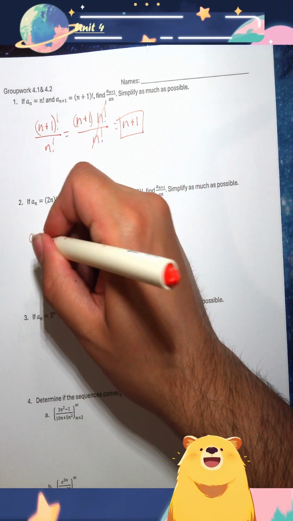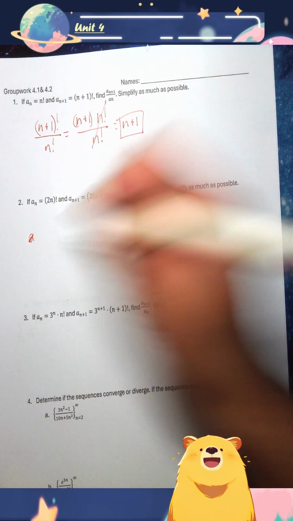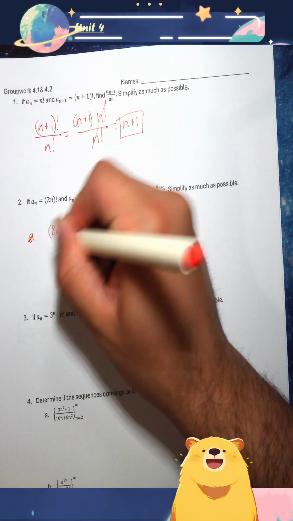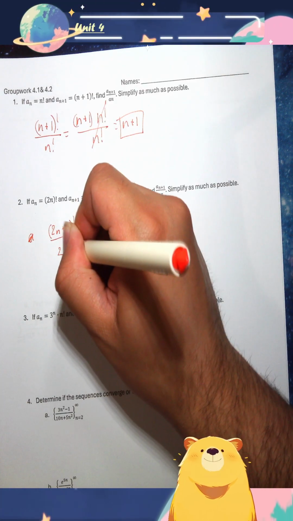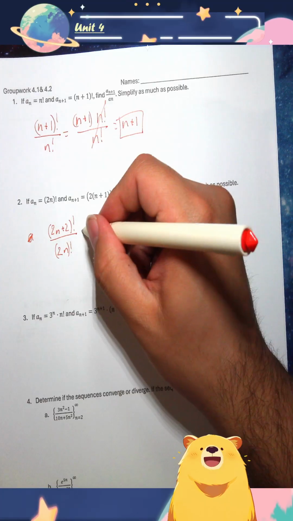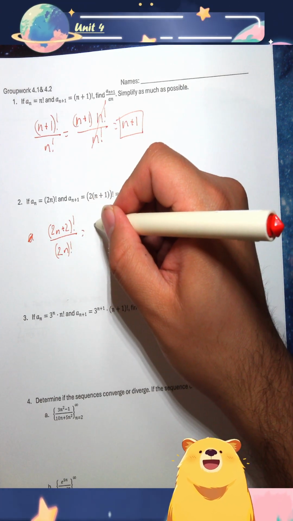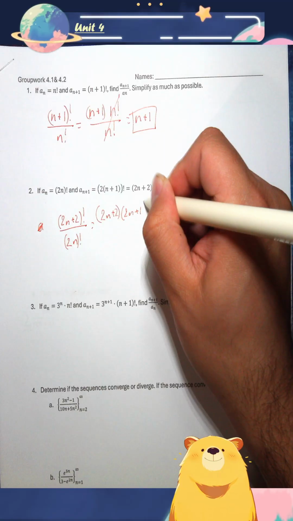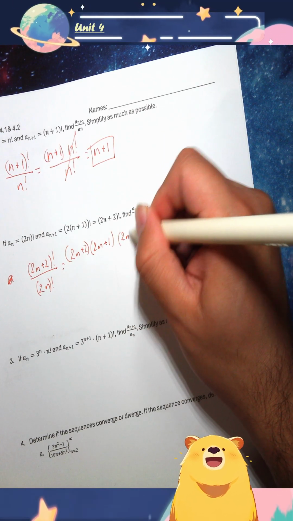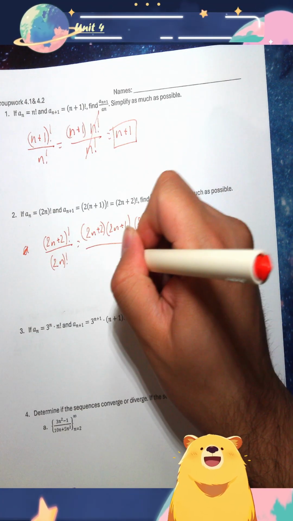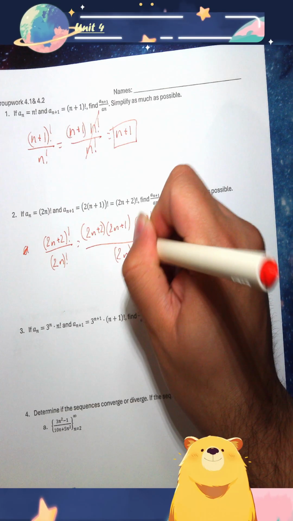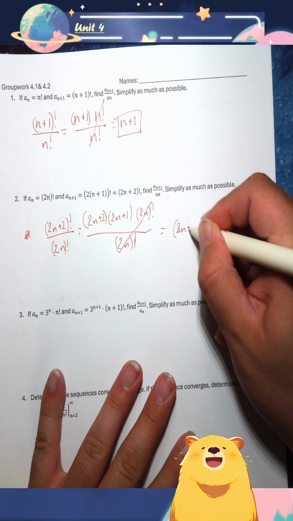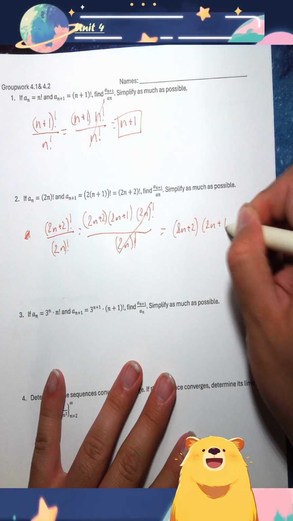And finally, the quotient. Same quotient. We have (2n+2) factorial over (2n) factorial. So we're just going to count down till we get to (2n) factorial. So we have 2n plus 2, 2n plus 1, and then lastly (2n) factorial over (2n) factorial. Cancel this out, and you're left with (2n+2)(2n+1).